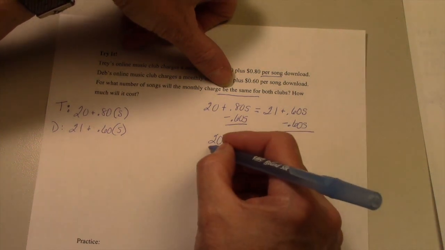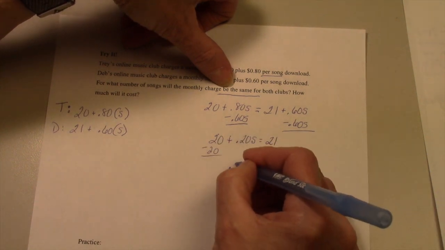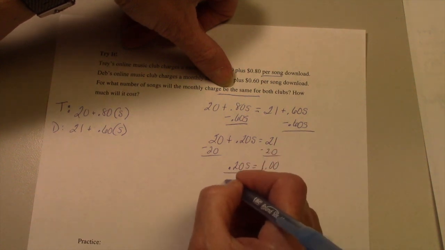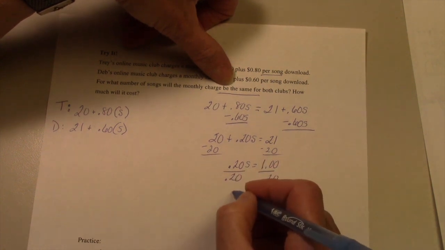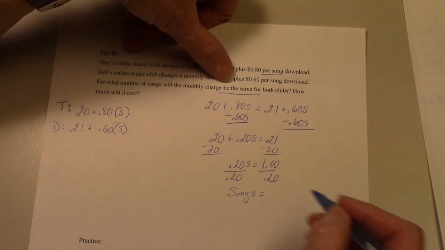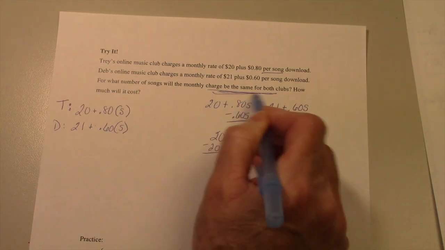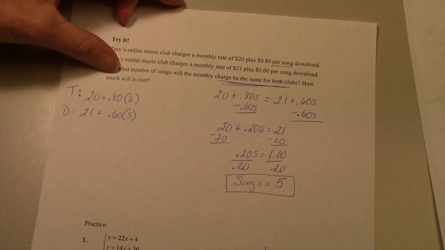Now, it's nice and easy. Subtract 20, subtract 20. So the difference between them is then 20 cents per song equals $1. Divide by 20 cents, divide by 20 cents. So the number of songs, the S, equals, how many 20 cents are in a dollar? 5. So at 5 songs, their charges are the same. Okay, so that's when will they be the same: at 5 songs. The question then says, how much will it cost?